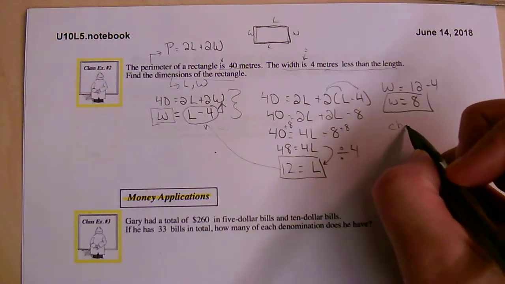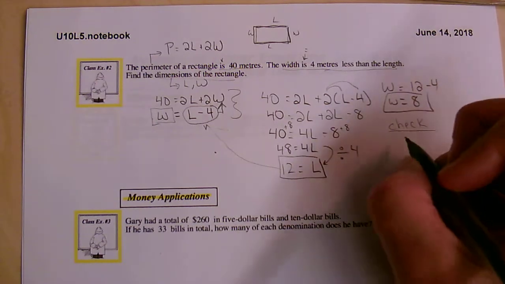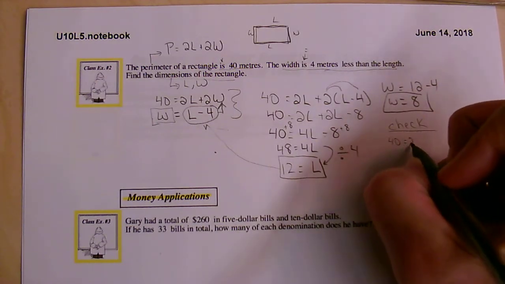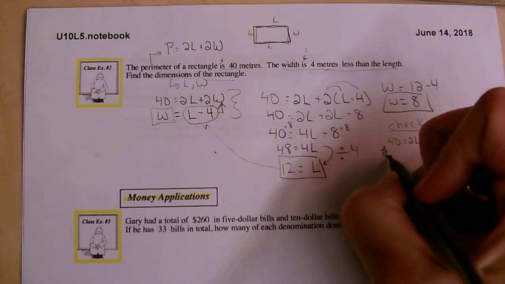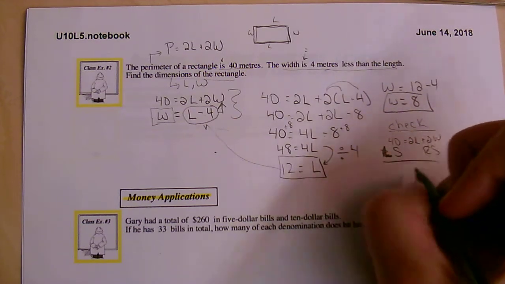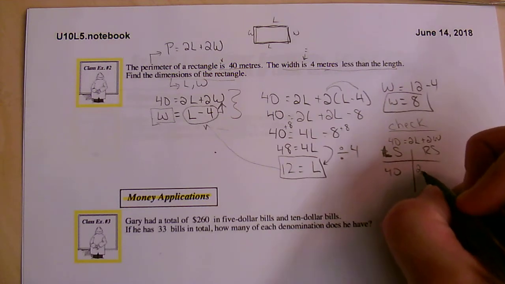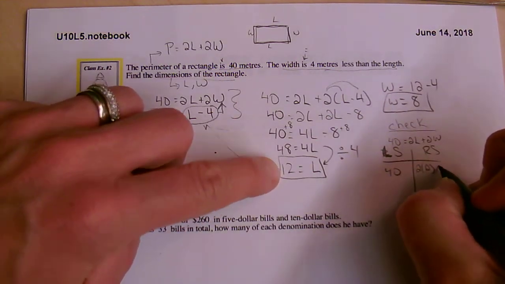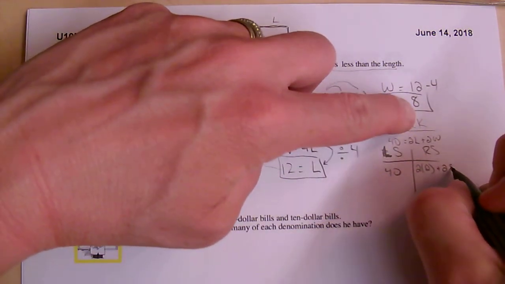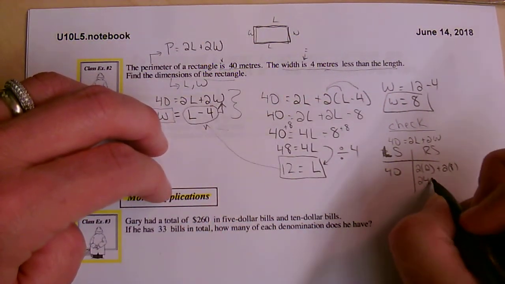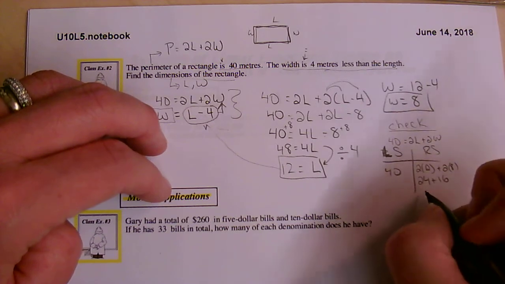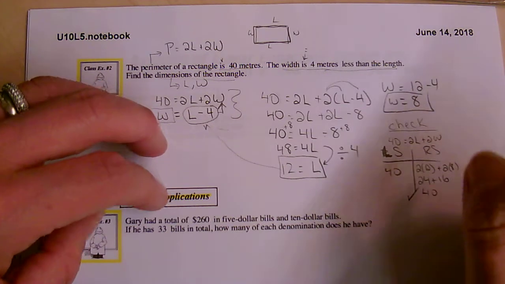Then we just need to do our check to make sure left side is equal to right side. So 40 is equal to 2L plus 2W. Oopsie, that's my left side. Right side. Okay, twice of 12 plus twice of 8. Twice of 12 is 24. Twice of 8 is 16. 24 plus 16 is 40.